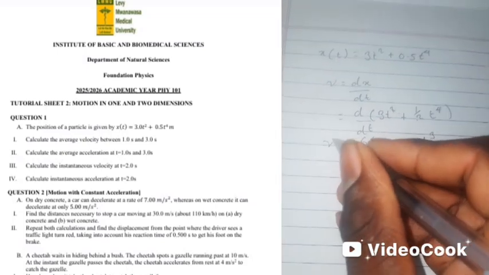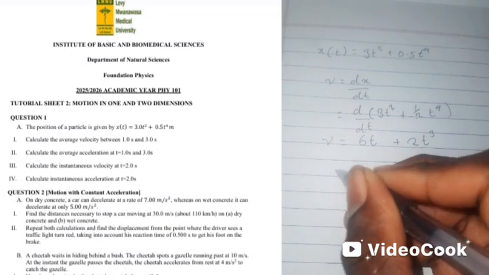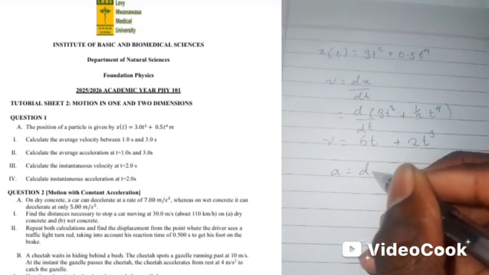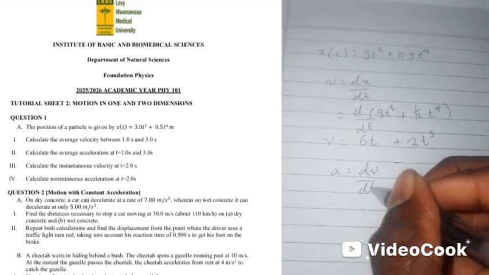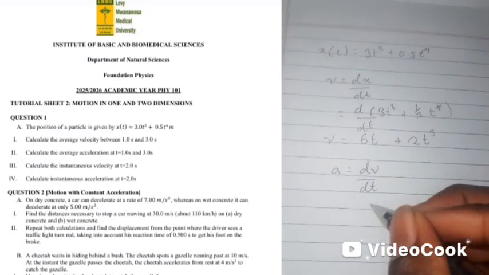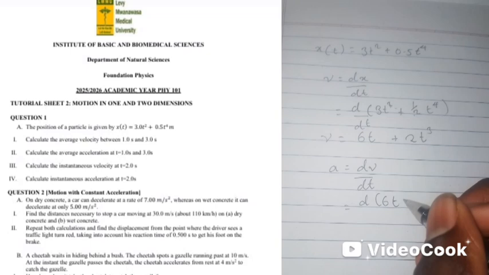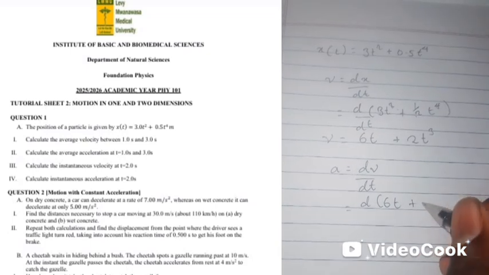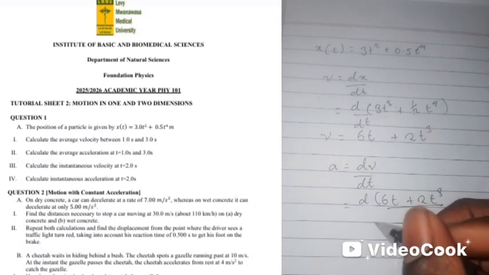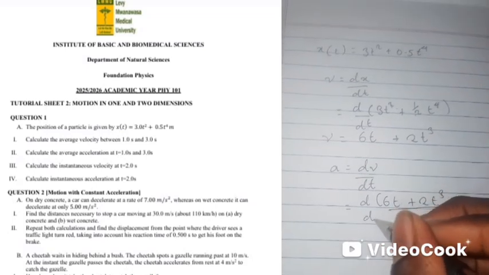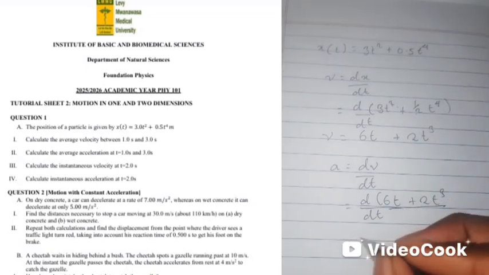So this is velocity. Now in order for us to find acceleration, acceleration is equal to dv dt, the rate of change of v with respect to time. So v is 6t plus 2t cubed, with respect to time.